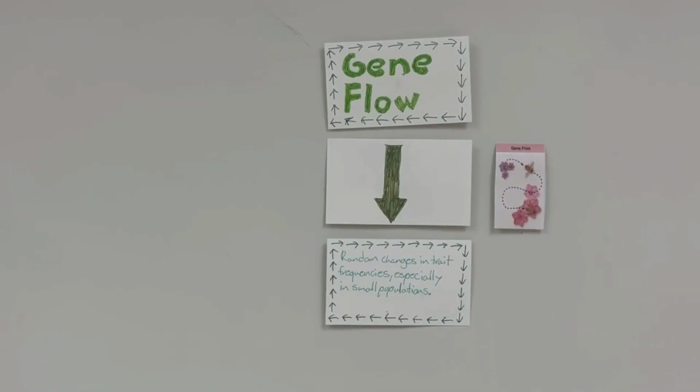Lastly, gene flow. Gene flow refers to the random changes in trait frequencies, especially in smaller populations. Similar to genetic drift, smaller populations are more susceptible to changes due to their lower amount of organisms in the populations.